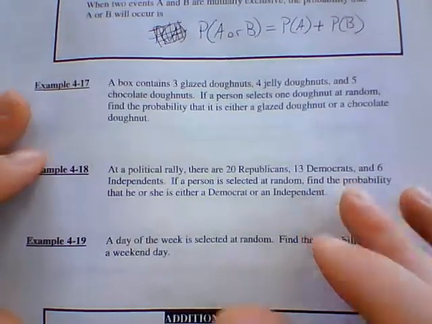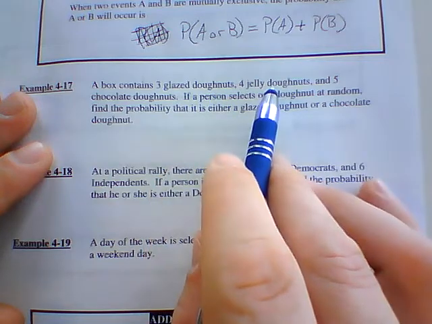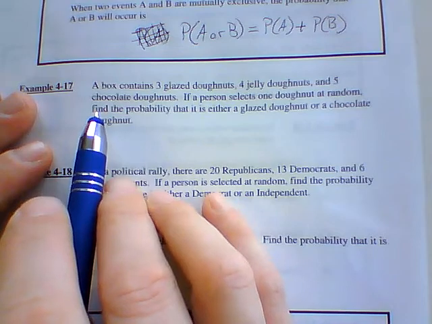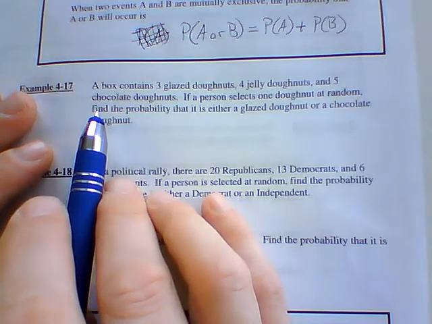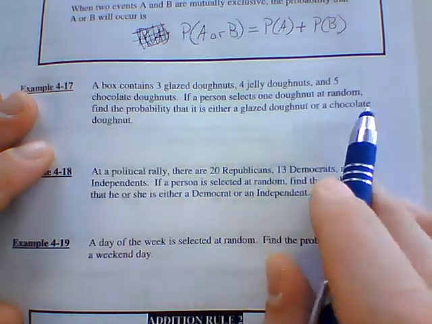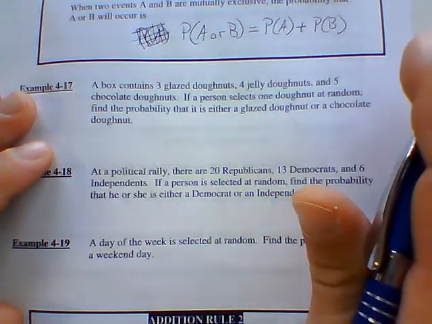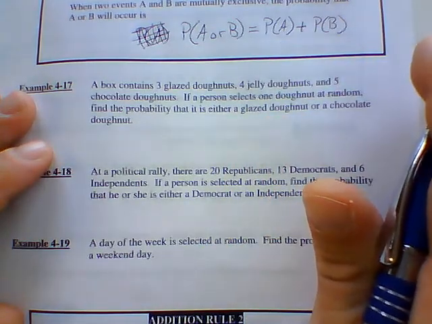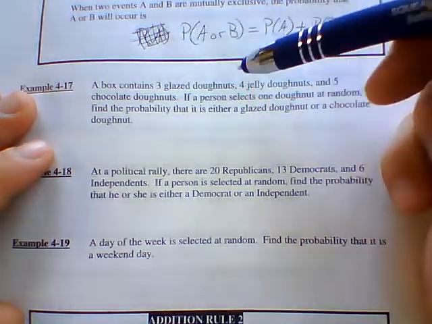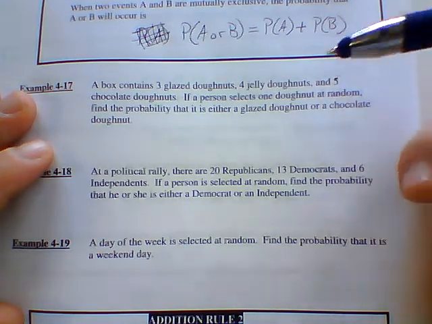Let's do 3. Alright. The box contains 3 glazed donuts, 4 jelly donuts. I actually like those a lot. 5 chocolate donuts. Surprisingly, not my cup of tea. I'll eat them, but if a person selects one donut at random, find the probability that it's either a glazed donut or a chocolate donut. Now, I'm going to do this by the formula thing, just to show you it, but yes, there's easier ways to do that than this. Alright, there's 3 and 4 is 7, and 5 is 12. How about that? A dozen donuts, right?